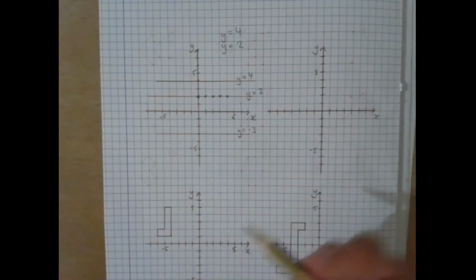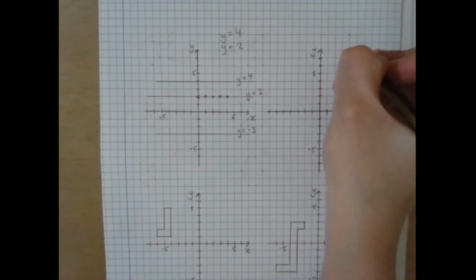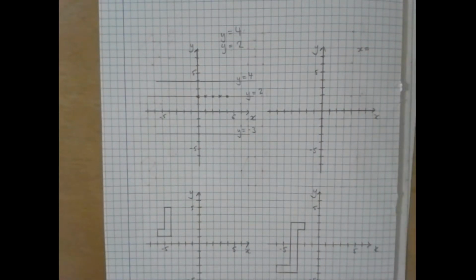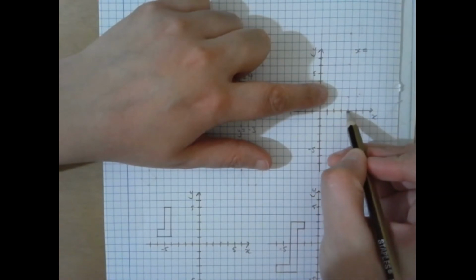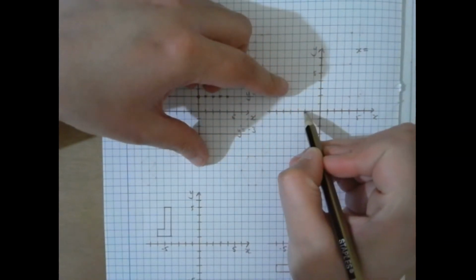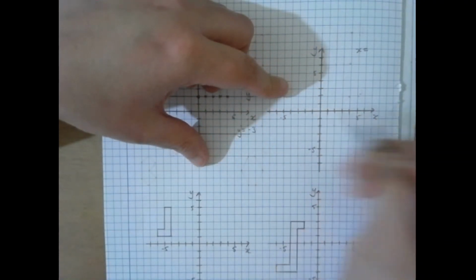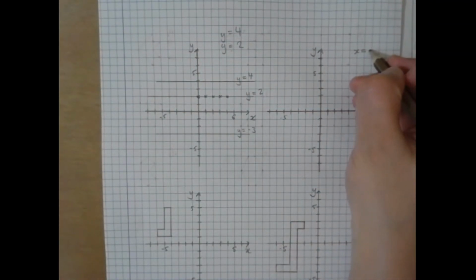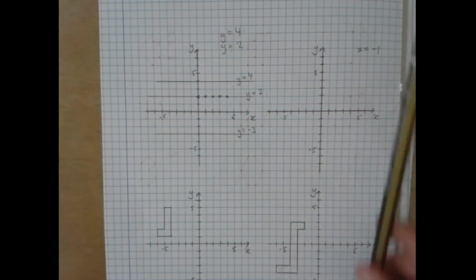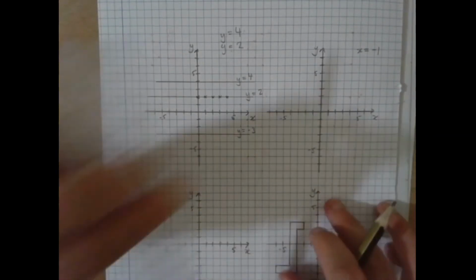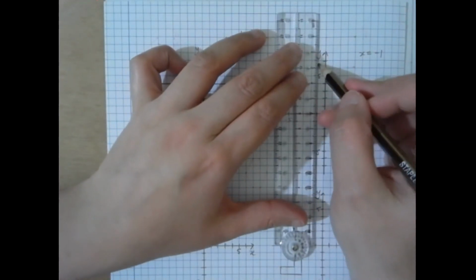So if y equals is horizontal, which way do you think x equals is? I hope you said it was vertical. And I've just realised I haven't put a 5 on here. -5. So if I said x equals -1, it would be vertical and it would go through at -1.